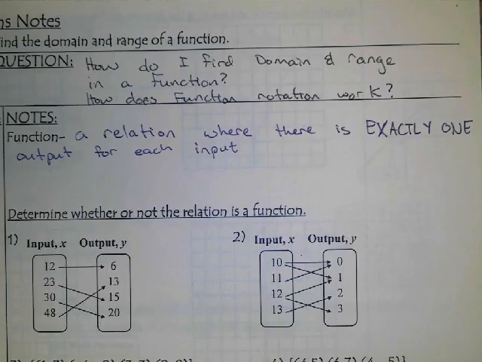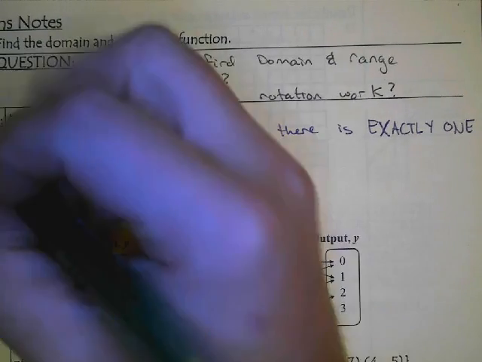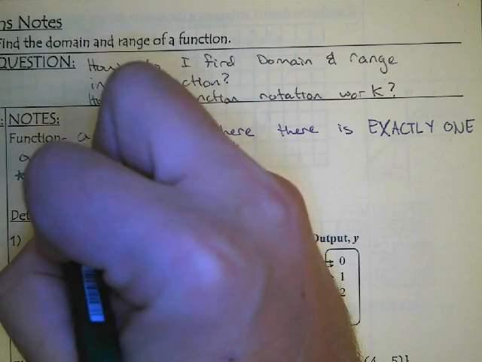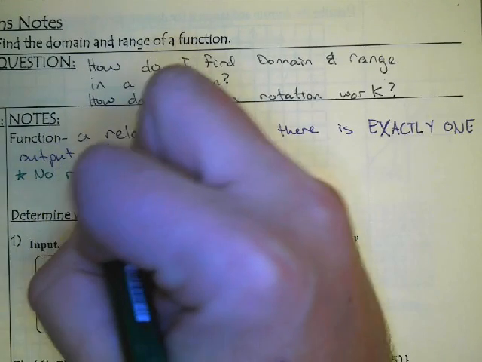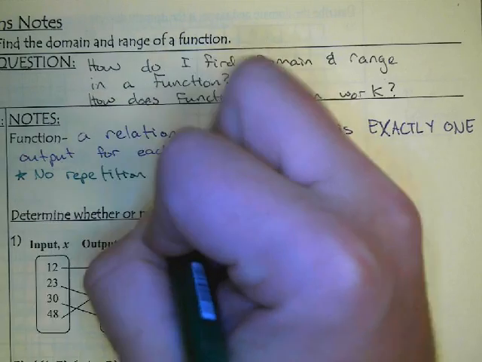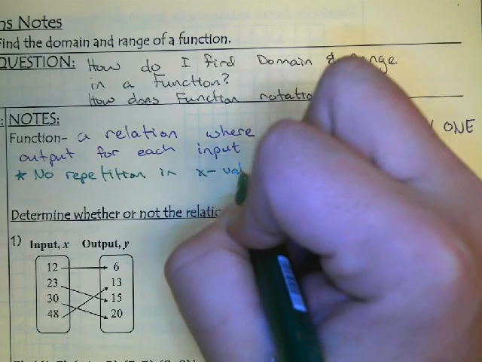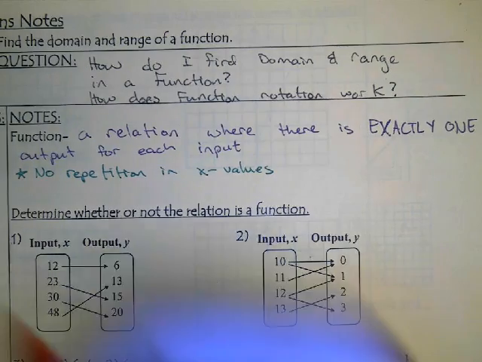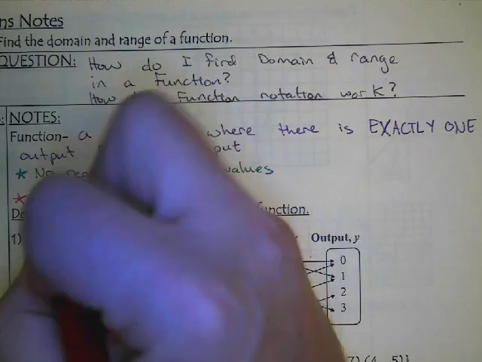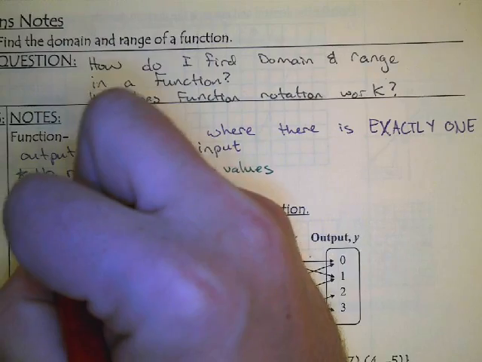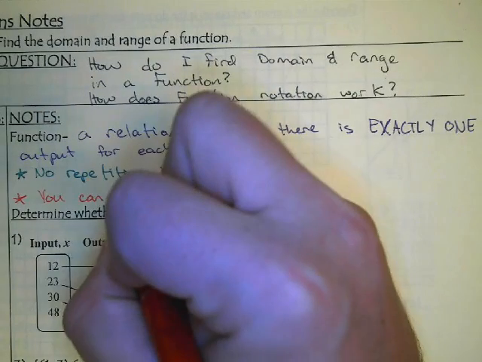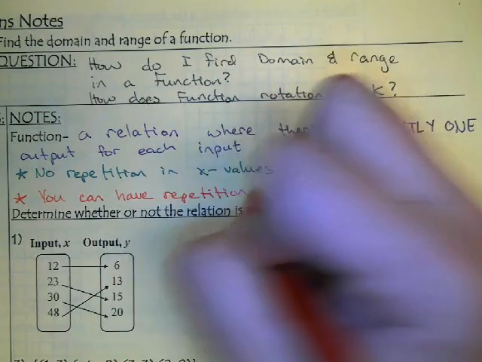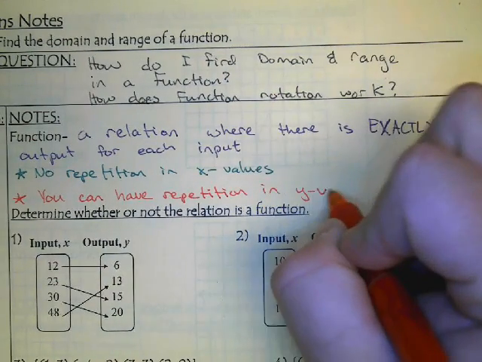Another way to think of this is no repetition in x values, but you can have repetition in y values.